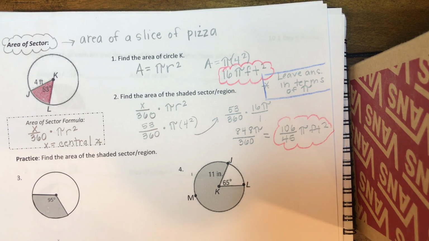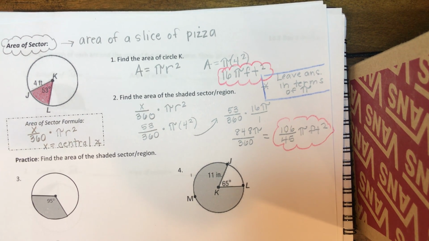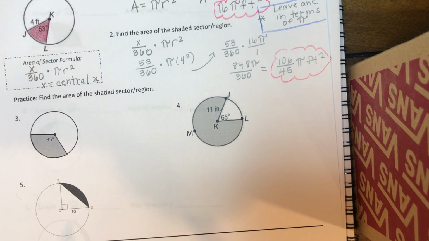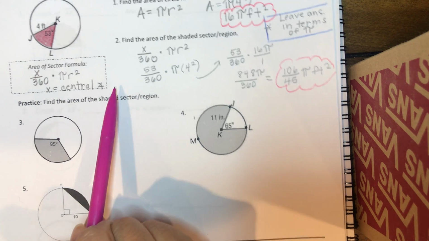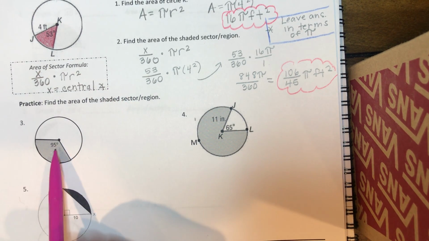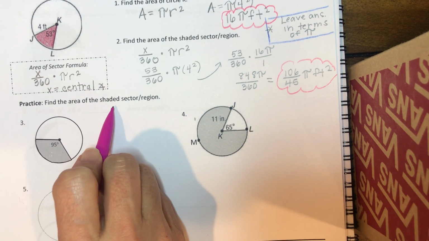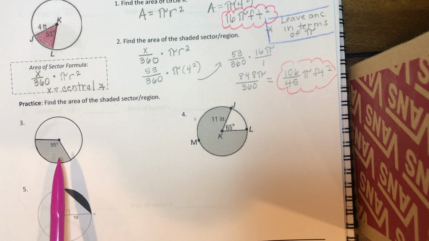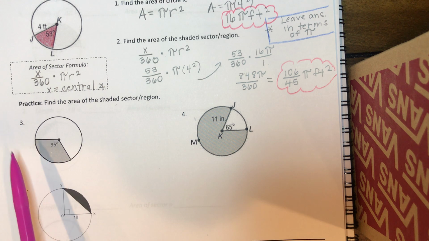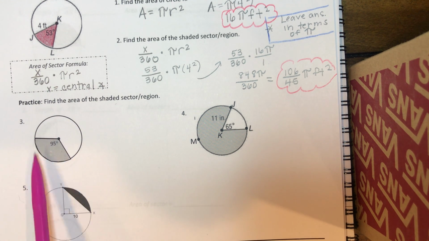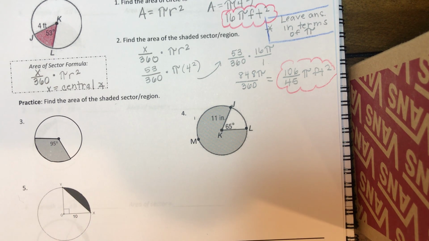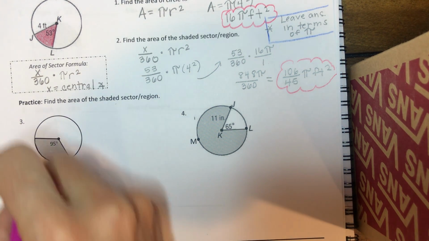Okay, so now let's take a look at a couple of examples. Each one of these examples is a little bit different than the next. Number 3 is just like the one we did. So let's practice this. Find the area of the shaded sector. I need to give you a little bit of information here because I forgot to put what the radius is. So for this problem, let's make the radius 5 meters.